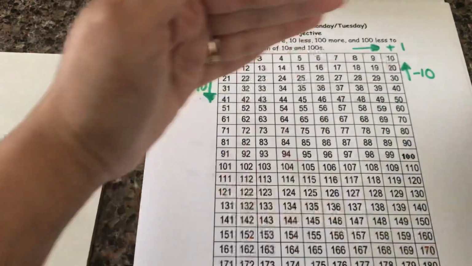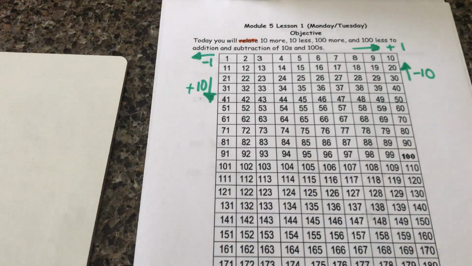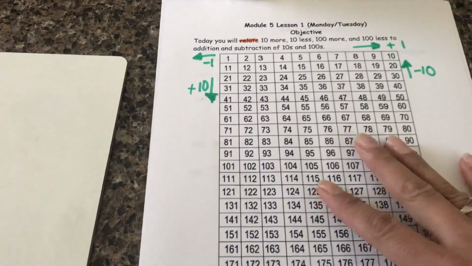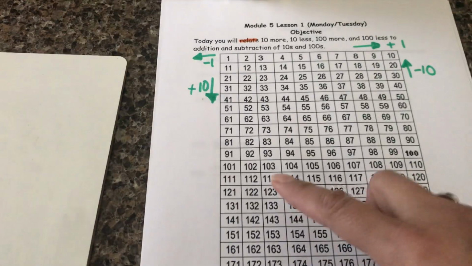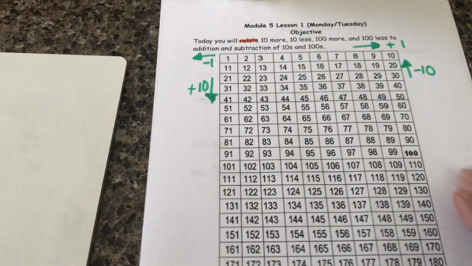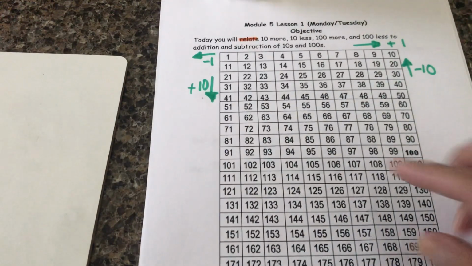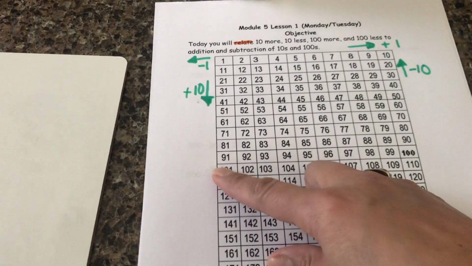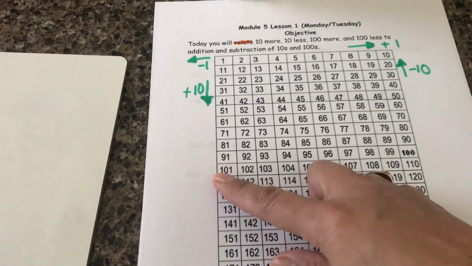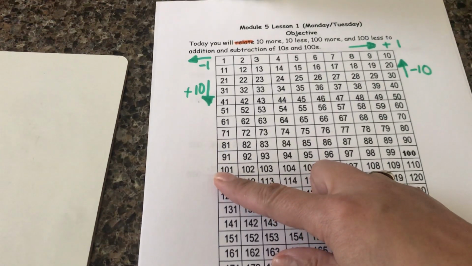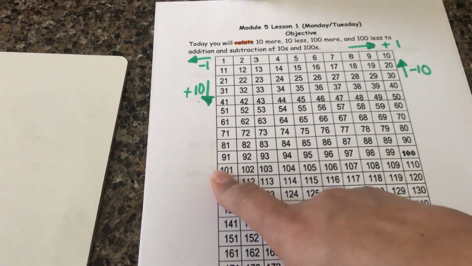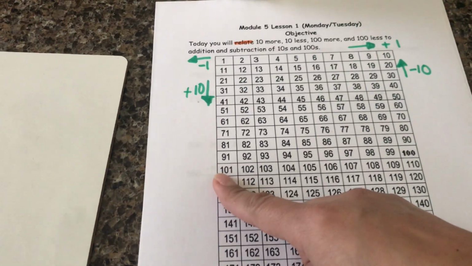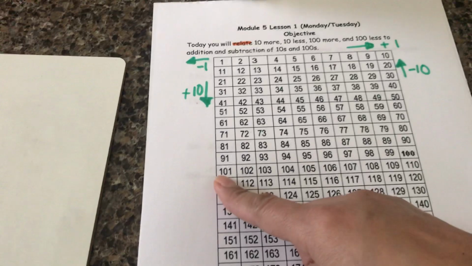So this hundreds chart can be replicated to any number if you just put a different number in the hundreds place. So let's look at the 100 to 200 piece of the chart, and we can just remove the one from the hundreds place and just add another number in the front to make it a 200 or a 300 or a 400 or a 500 or a 600 or a 700 or an 800 or even a 900 chart.